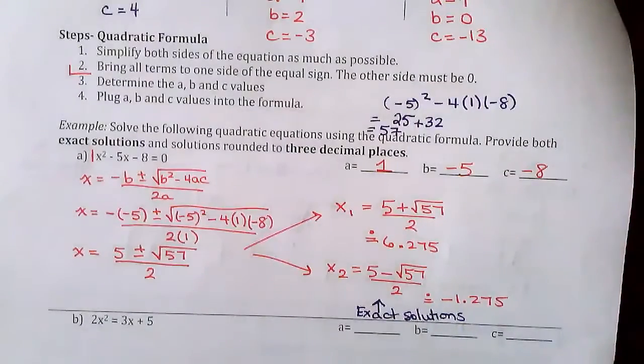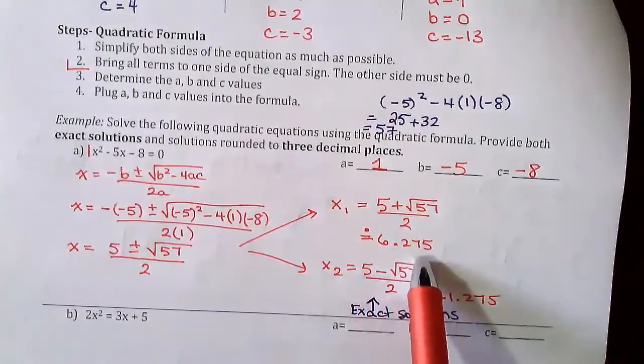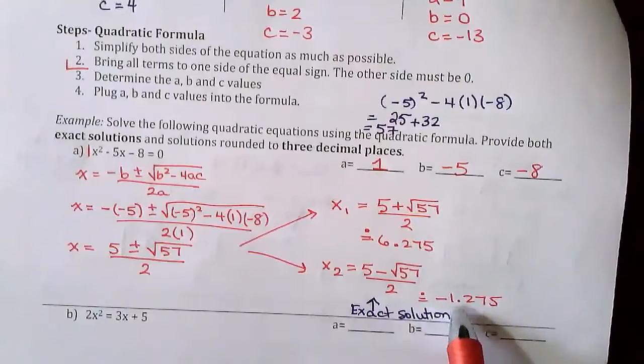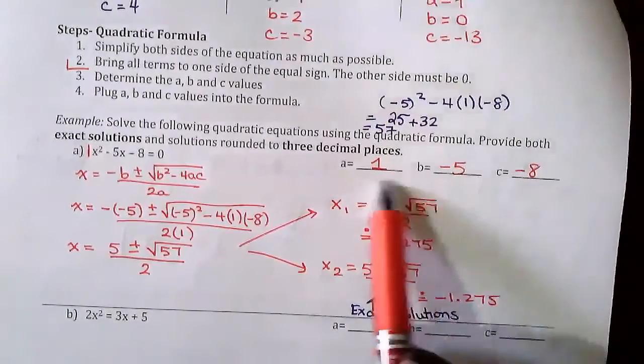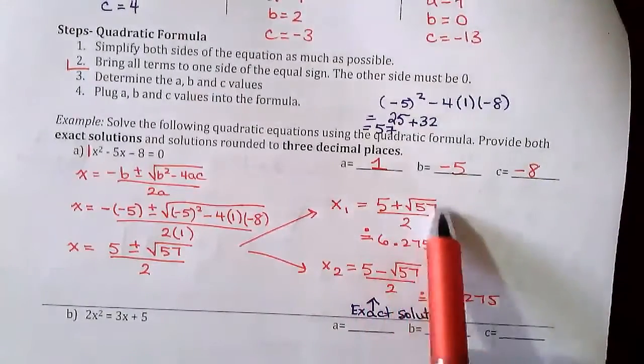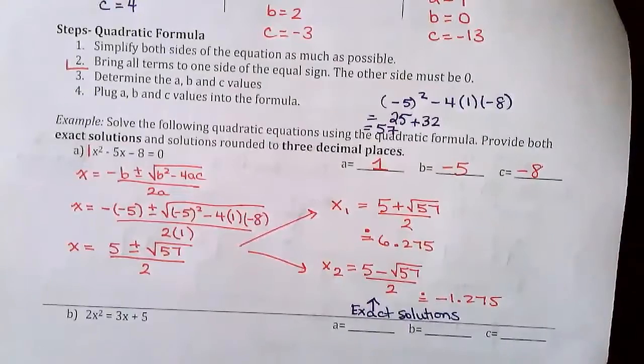So this ultimately tells us that this equation has 2 solutions. One is about 6.275, one is about negative 1.275. But if we wanted the exact values of the x, the first x value is 5 plus root 57 over 2, and the second one is 5 minus root 57 over 2.